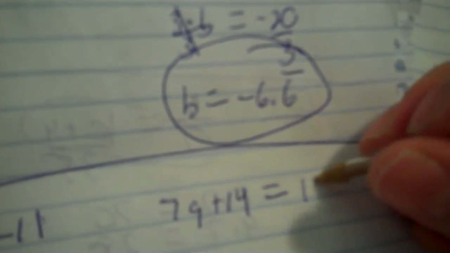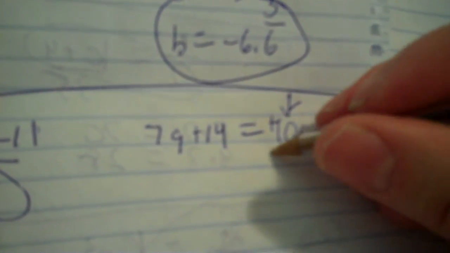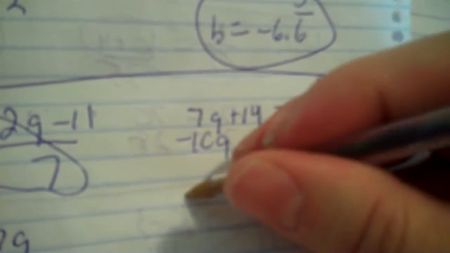So 10q minus 55. Okay, 10 and 7, pick one of them. I'll pick the 10. Okay, opposite of plus 10q is minus 10q. Minus 10q, it's going to be negative 3q plus 14 equals negative 55. Okay, multiplied by negative 3 and plus 14, so we minus 14.